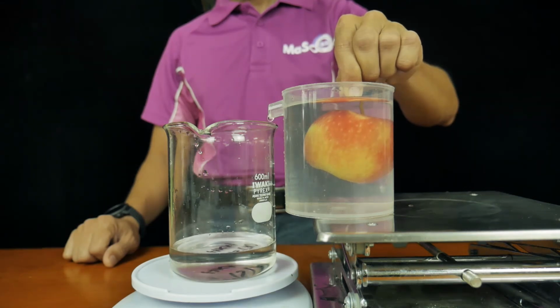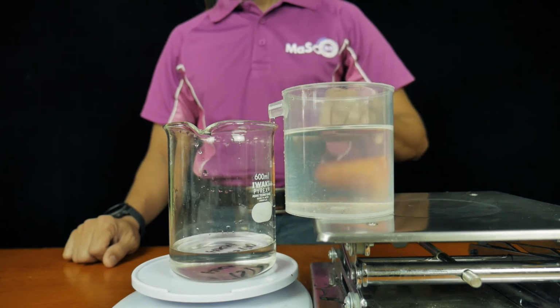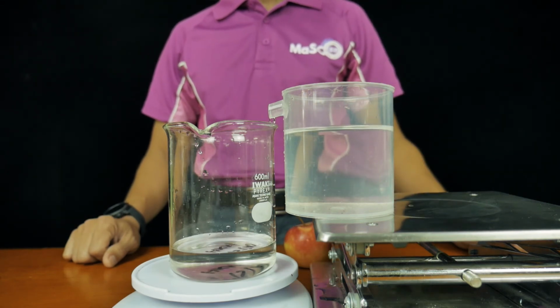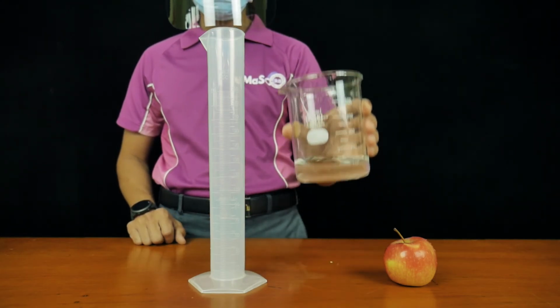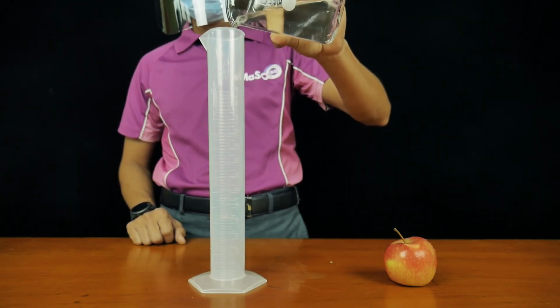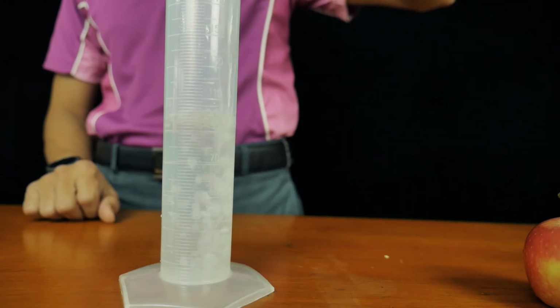Now, to find the density of an object, we divide the mass of an object by its volume. To measure the volume of the object, we can use the measuring cylinder to measure the volume of water displaced in milliliters, then convert it to cubic centimeters. With a simple trick, we now get the density of the whole apple. But remember, we only do this with floating objects.